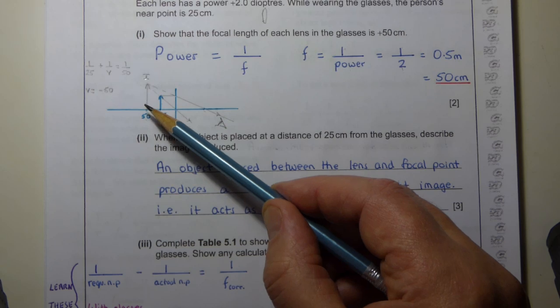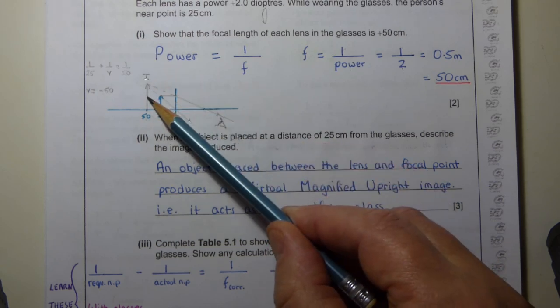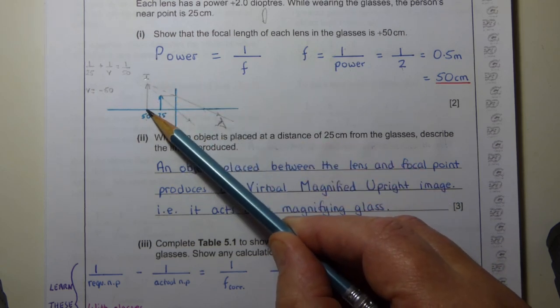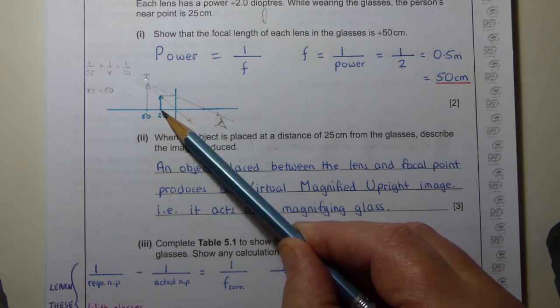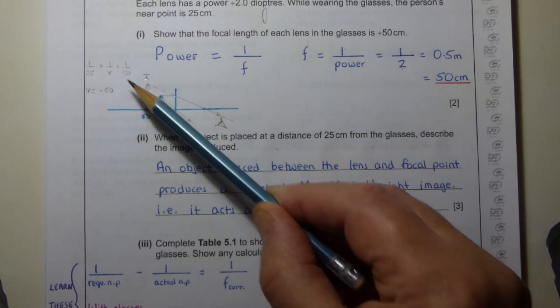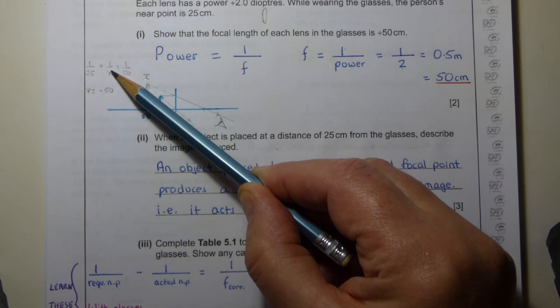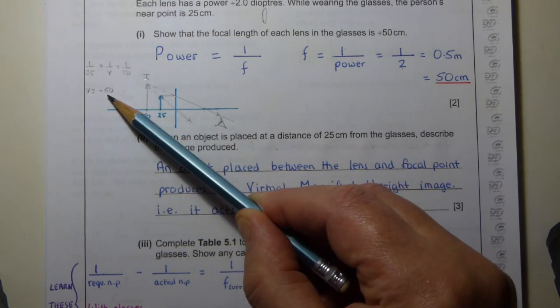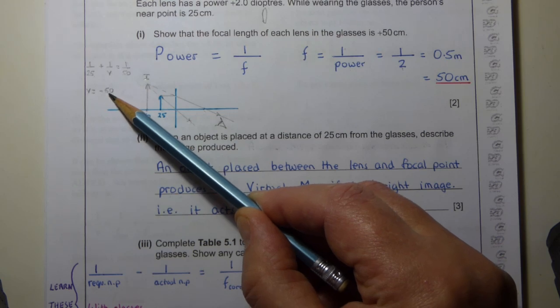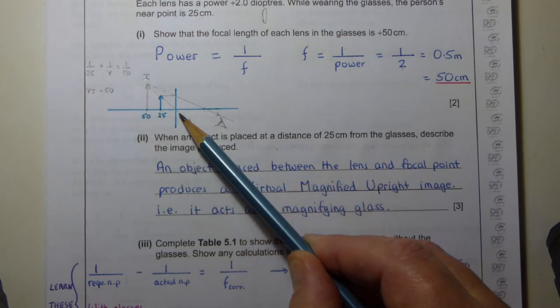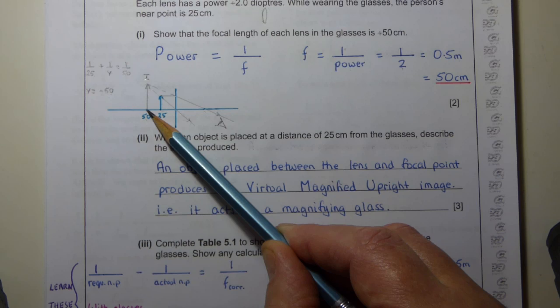And in fact, if you put your numbers in, you'll find that the image will be at the focal point on the same side of the lens as the object. 1 over u plus 1 over v is 1 over f, with u being 25, and v comes out as being, well, it's minus, which indicates it's a virtual image, but it's 50 centimeters away from the lens, so it's there.